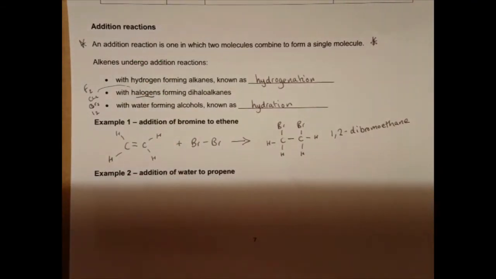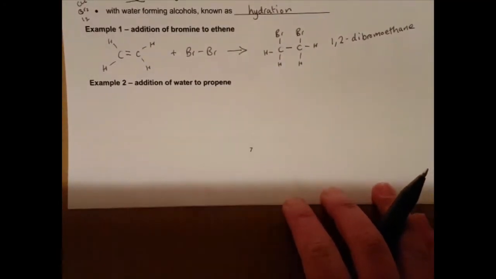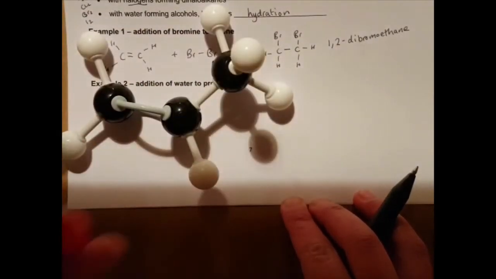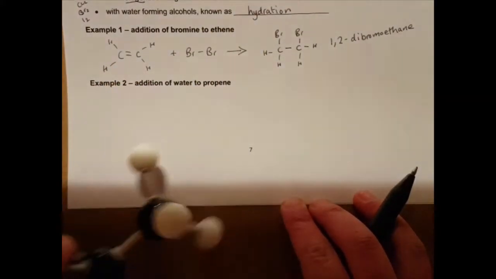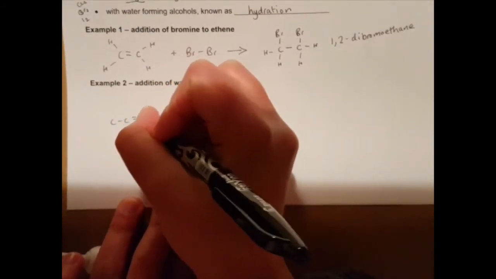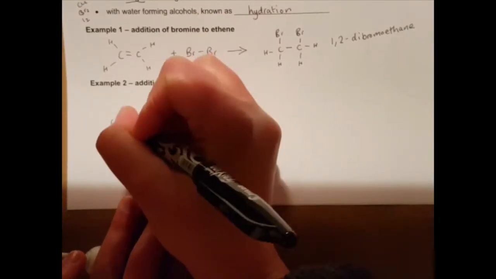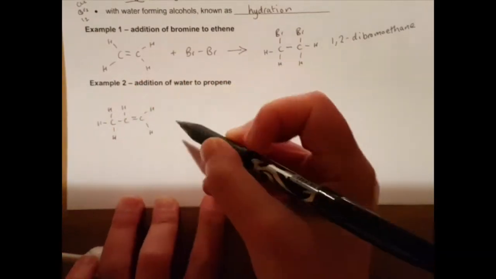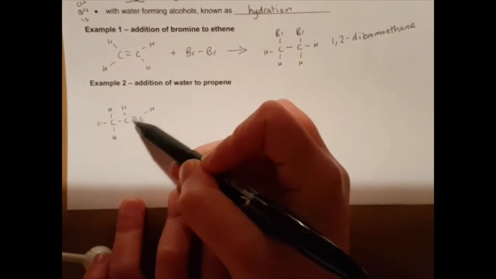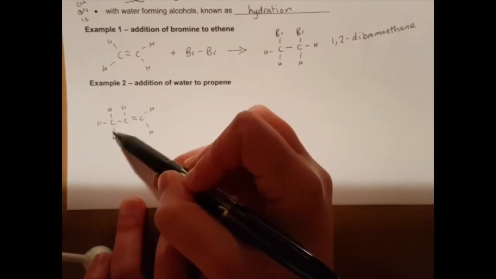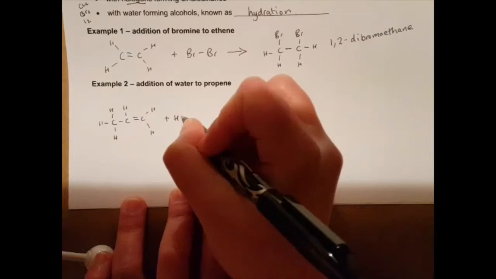Okay, next one that we're going to look at is the addition of water to propene. So again, we'll start by drawing the structures. So we've got our propene here and a water here. Propene, just check you've only got 4 bonds around each carbon. So 1, 2, 3, 4, 1, 2, 3, 4, 1, 2, 3, 4, good. And then we're adding on water.